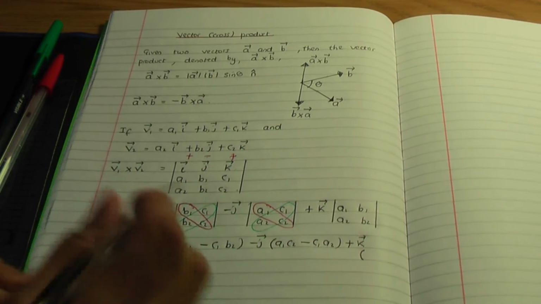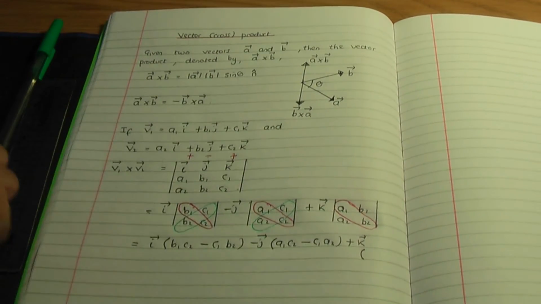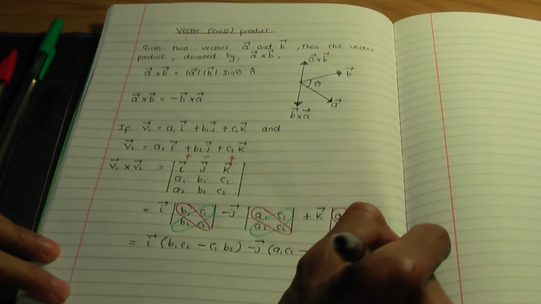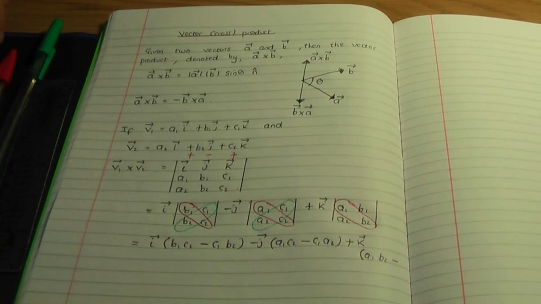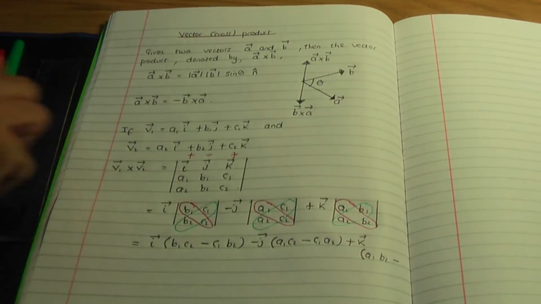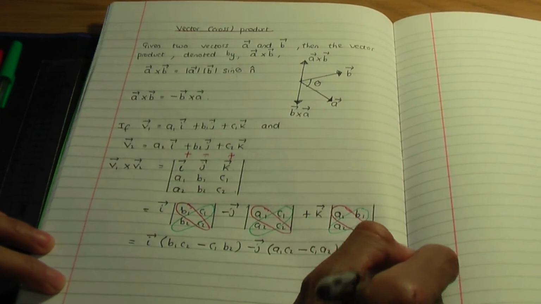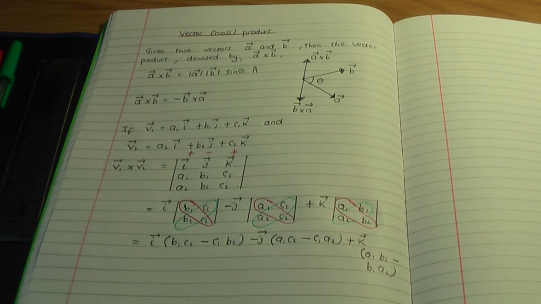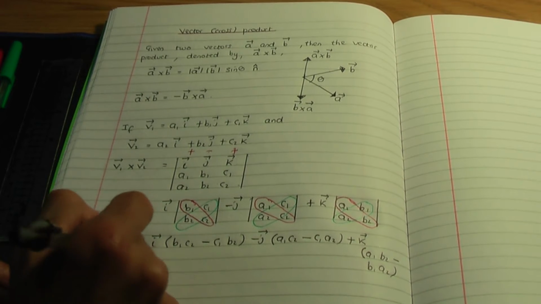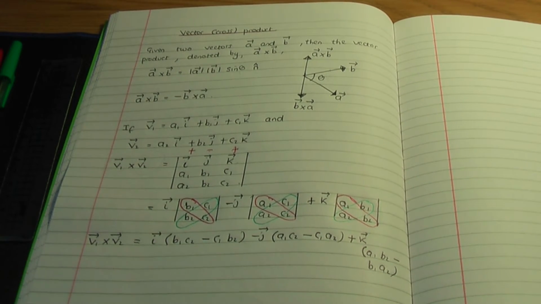Remember, multiply the elements along the leading red diagonal, A1 times B2, then subtract the product of the elements along the green lateral diagonal, B1 times A2. Once you simplify this, that will give you the answer for the cross product V1 cross V2.